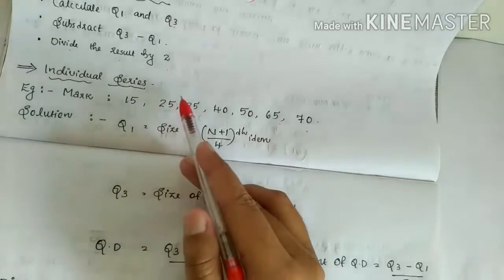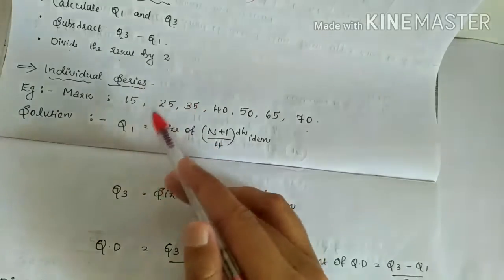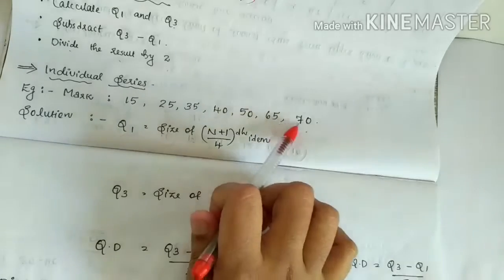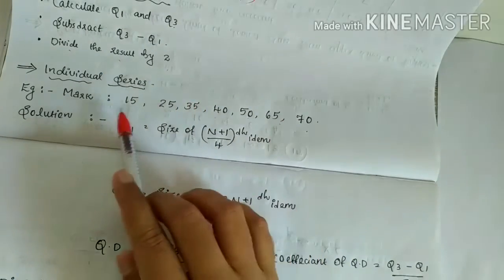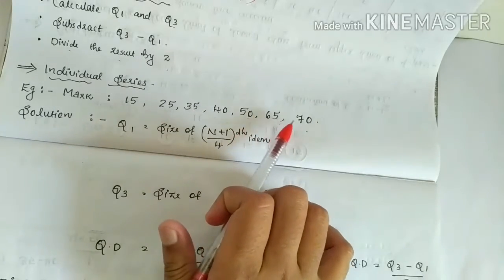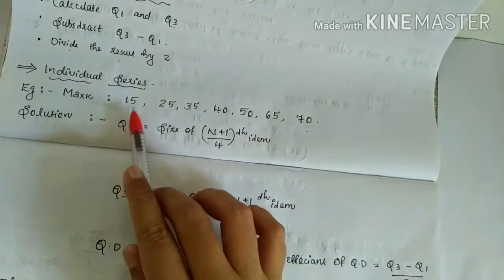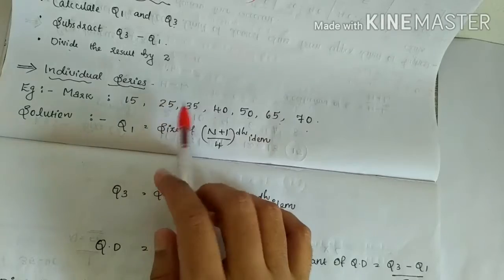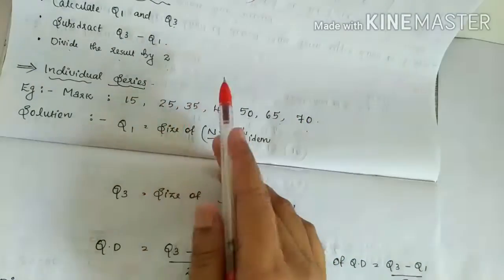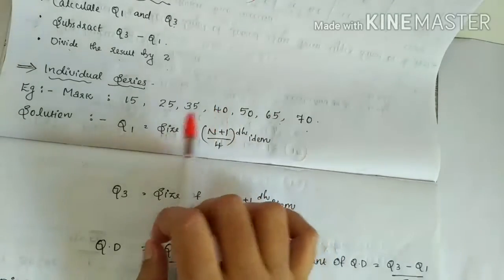Before finding the value of Q1, first we have to arrange the series in ascending or descending order. In this example, the series is already arranged in ascending order.